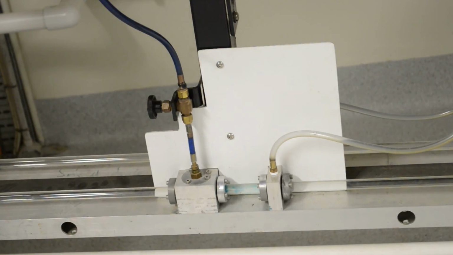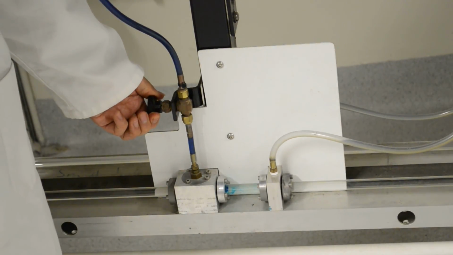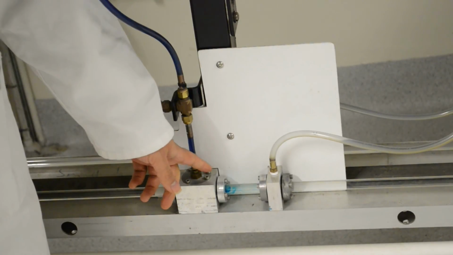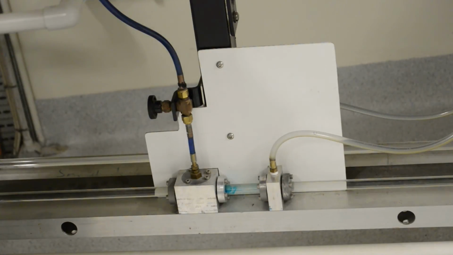Okay, and that was the second part of the experiment, in which we observed the differences between the three flow regimes: laminar, transient, and turbulent. Thanks.